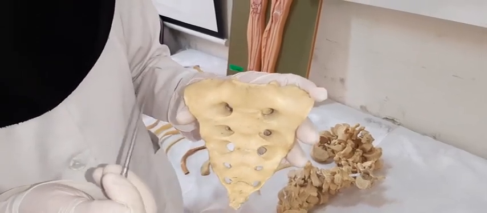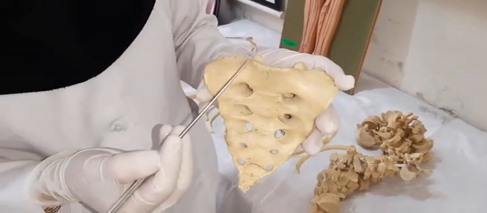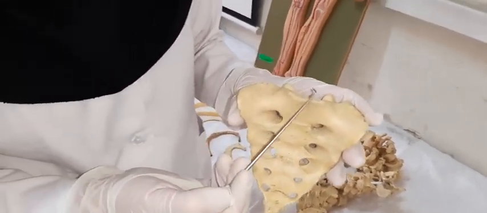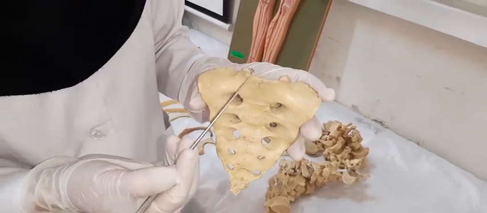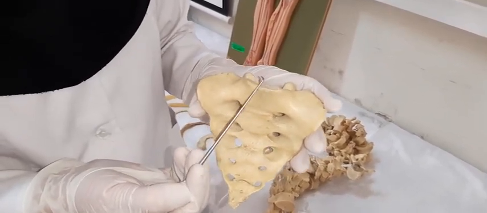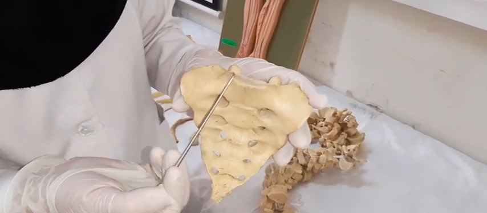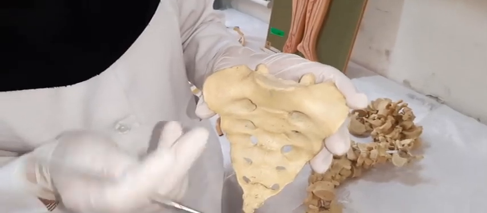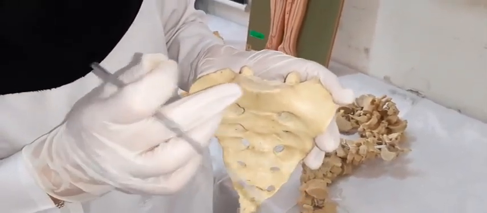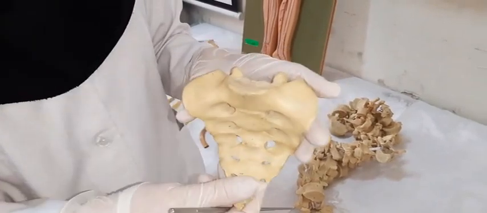The first sacral vertebra is the largest, and the anterior and superior border of the body of the first sacral vertebra projects anteriorly and is called the promontorium. In midwifery, this is a good landmark to measure the diameter of the pelvis.